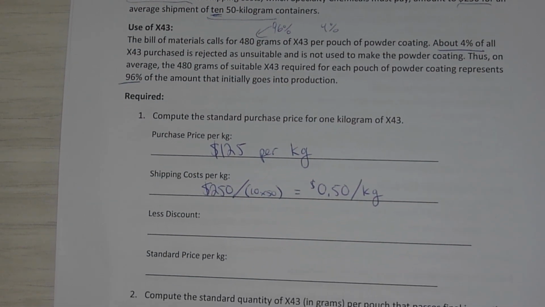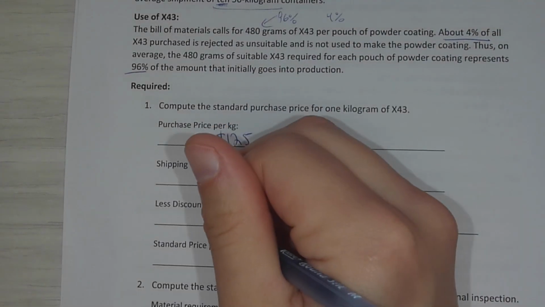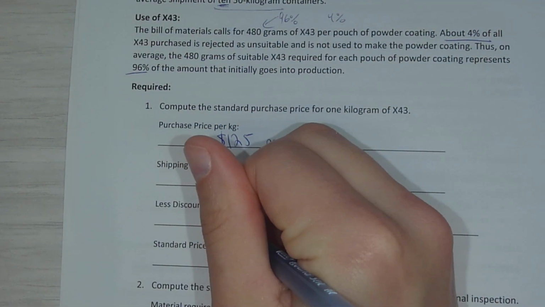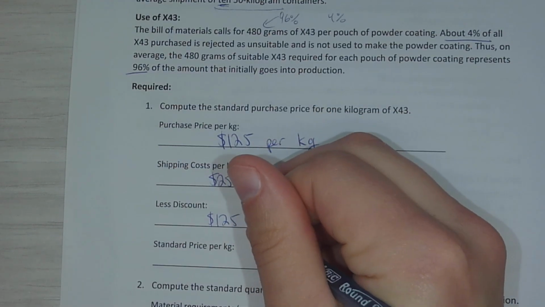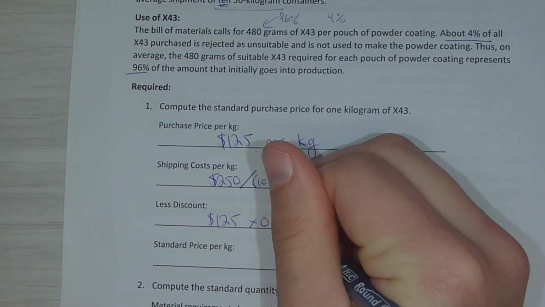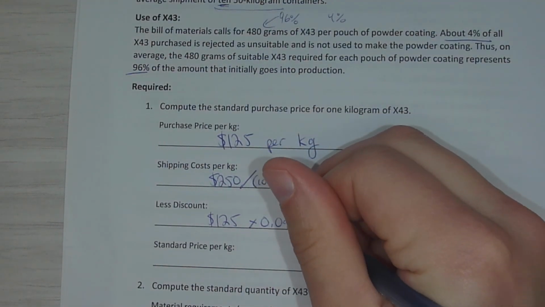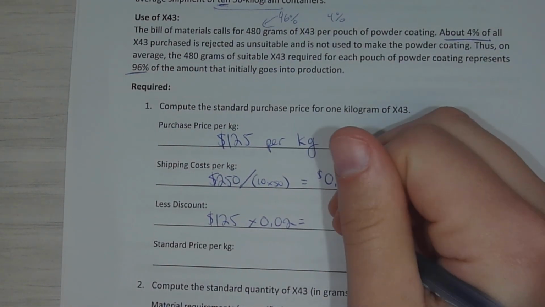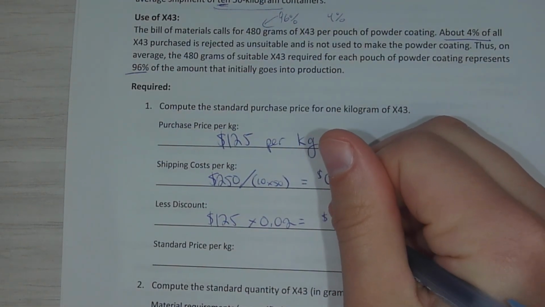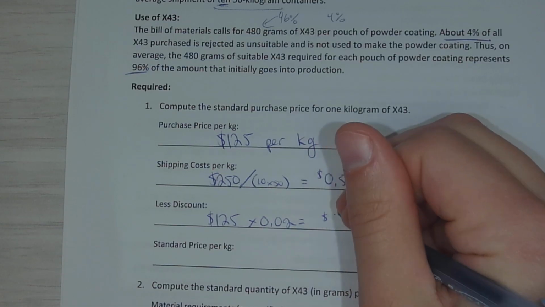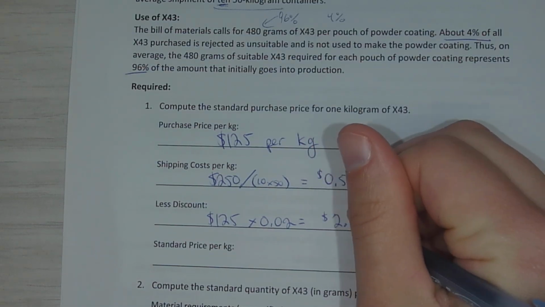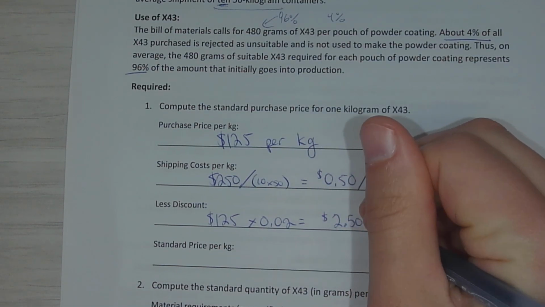Now we take advantage of all discounts. So for each kilogram we pay 125, but we get 2% back, which means we have a discount of $2.50.